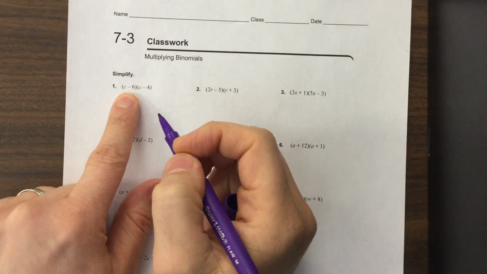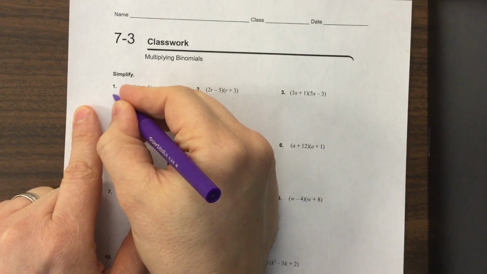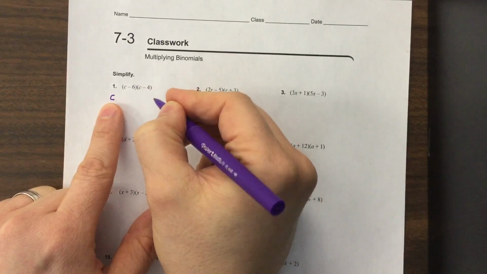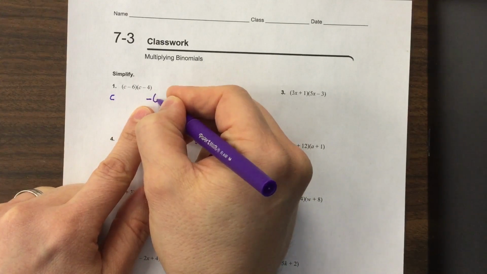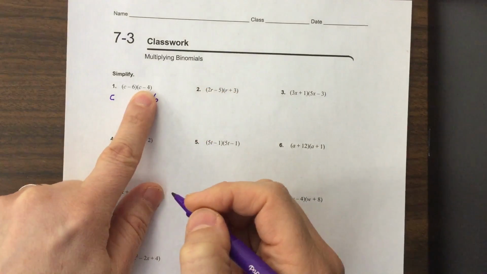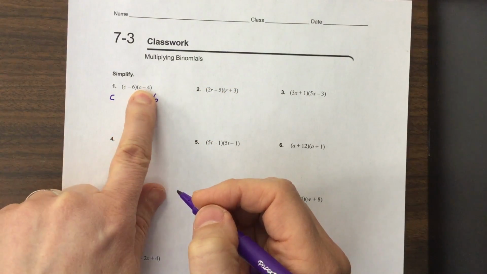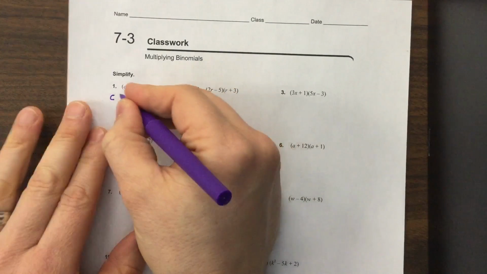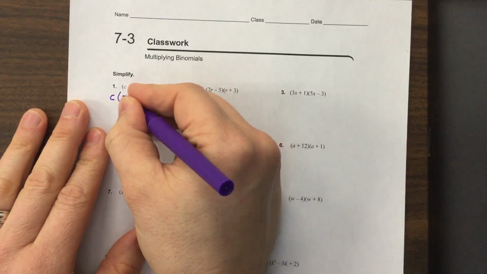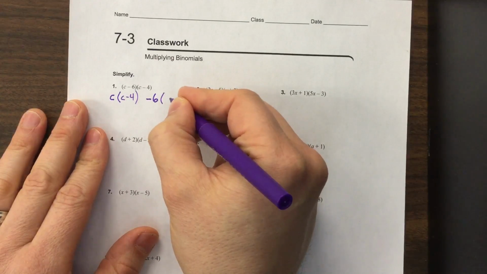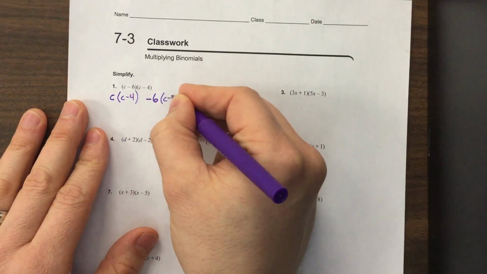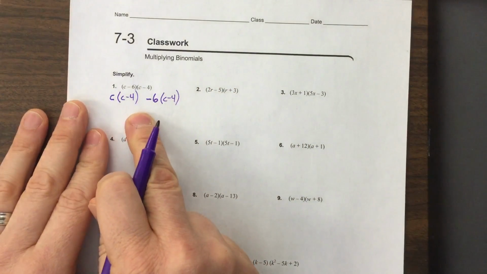The first term I want to split. When I say split, I mean I'm going to write the C here, make a little space, and write the -6 part over here. I'm going to write the second little binomial part twice. I'm going to write one here in the little space I made, and then one over here to the right of the -6. That is set up and ready to go.